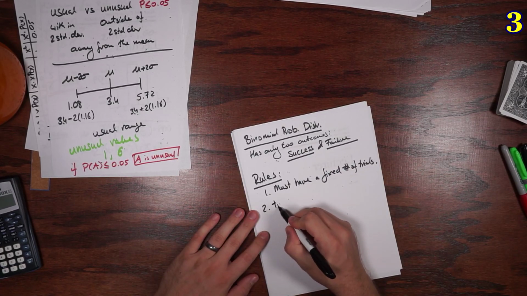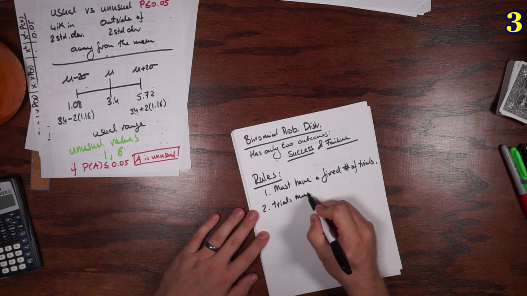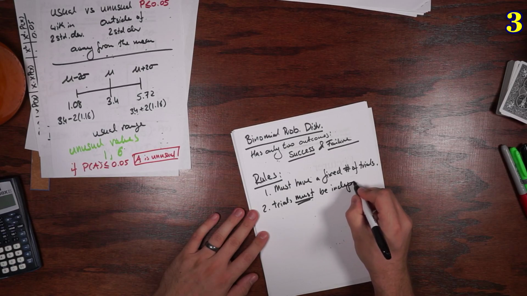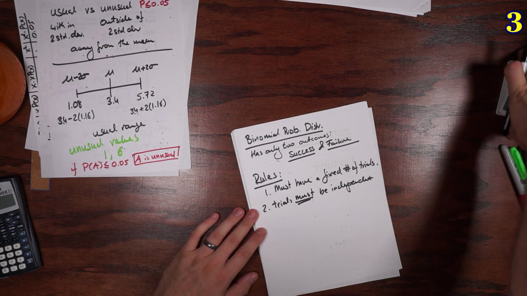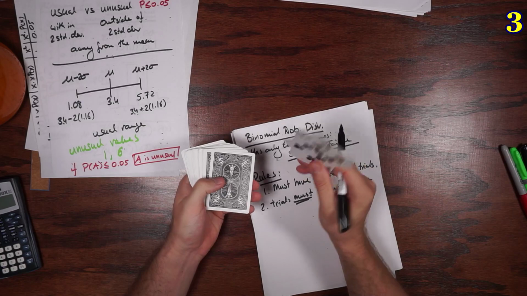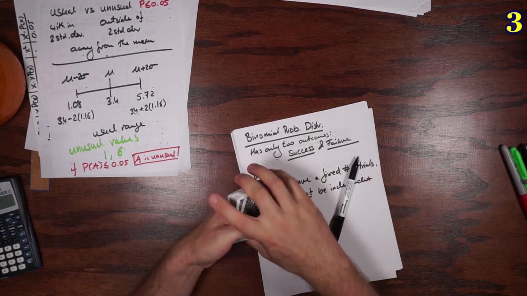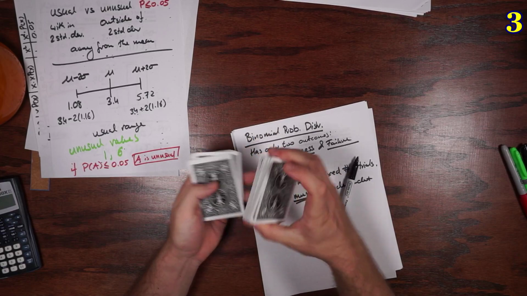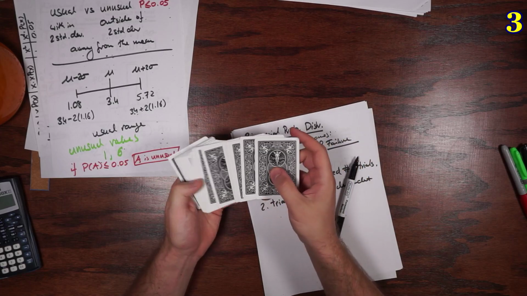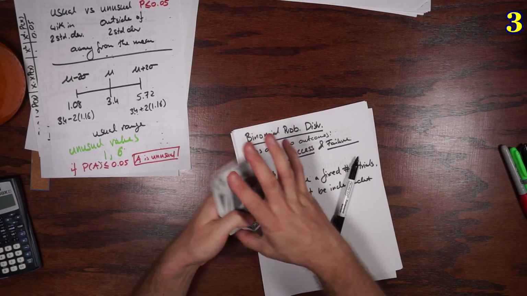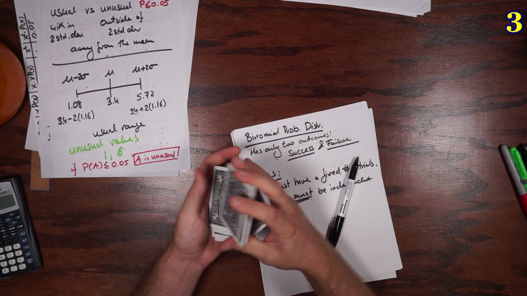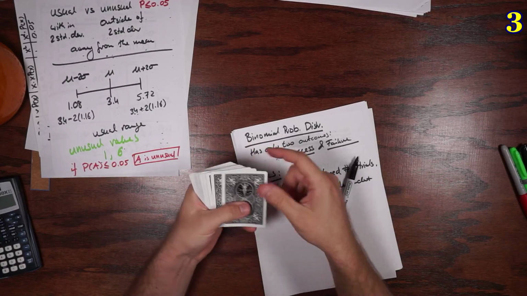2. Trials must, and underline here, be independent. Which means that each trial that you do cannot be affecting another trial. So in the case of a deck of cards, if I say I'm going to pick 5 cards, I have to do it with replacement, because drawing a card changes the probabilities of all the following cards. So I'm going to give it a shuffle. I'm going to pick a card, black.